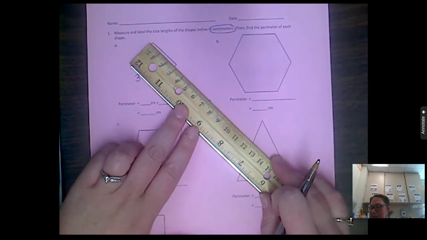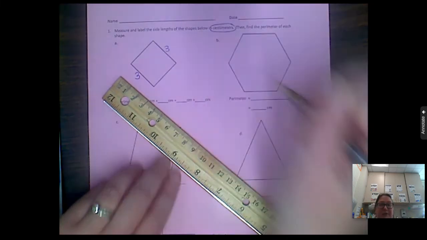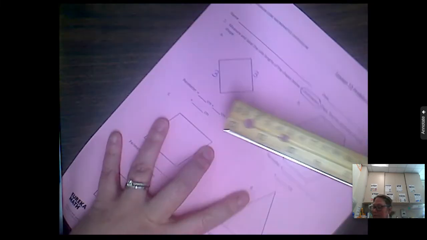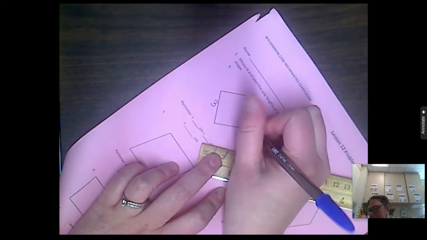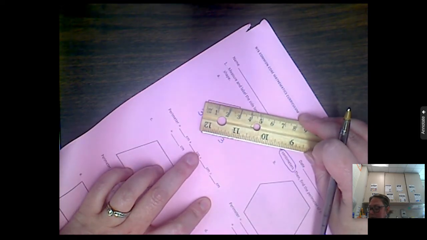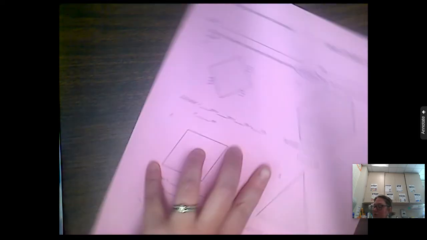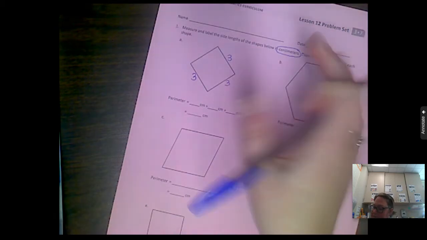I'm going to do the opposite side, also 3. Are you measuring too? I want to make sure that you're measuring with me, okay? This side is also 3. It should mean that this side is also 3. Yeah. So this is a square, right? All sides are equal.